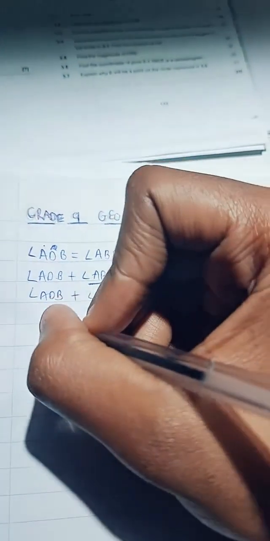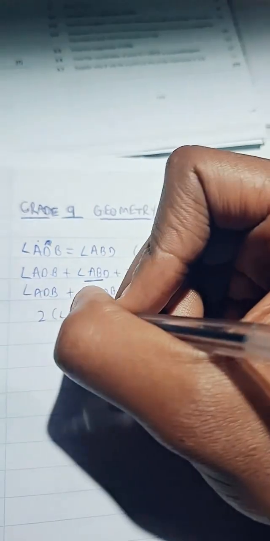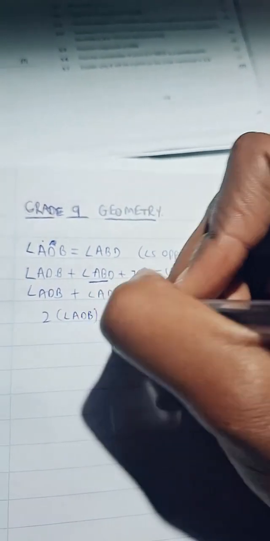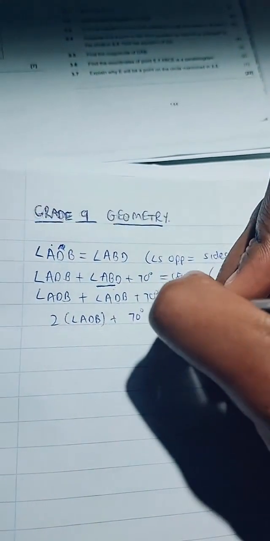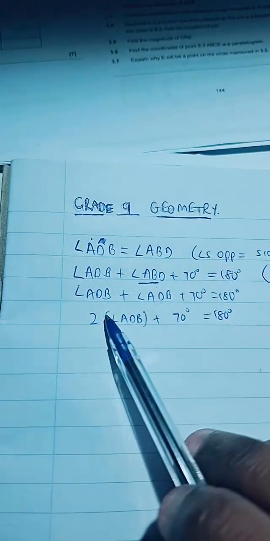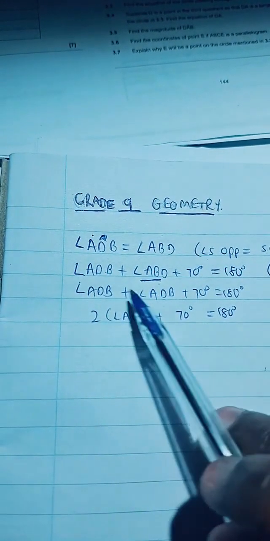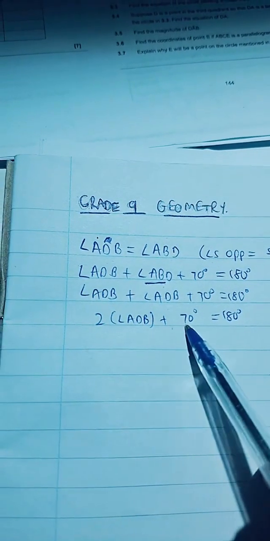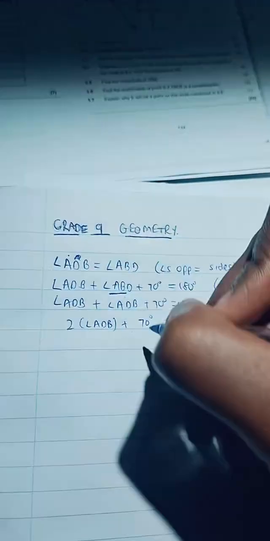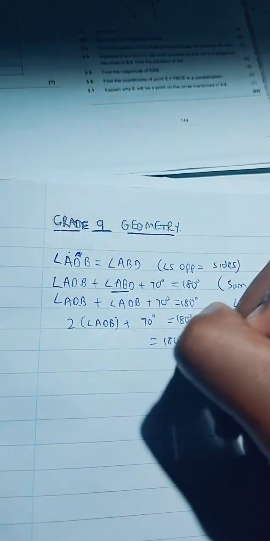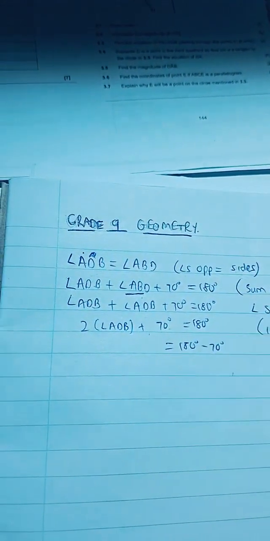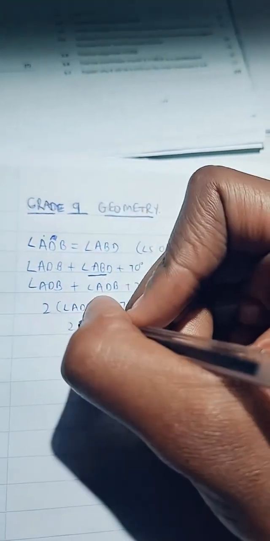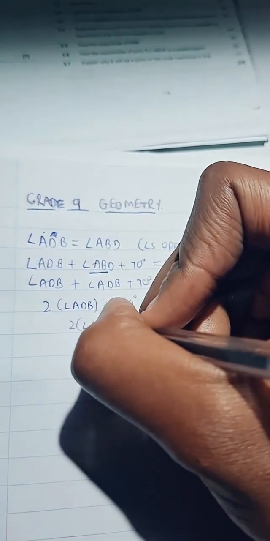Then 2 angle ADB plus 70 degrees is equal to 180. I can add these two together, right? I have 2 of angle ADB plus this 70 degrees is equal to 180. Then what I do is I take the 70 degrees over to the other side. I subtract. I'm left with this side, 2 of angle ADB.